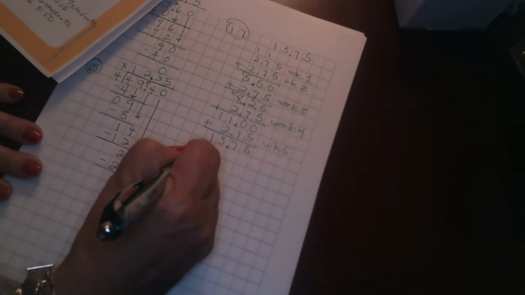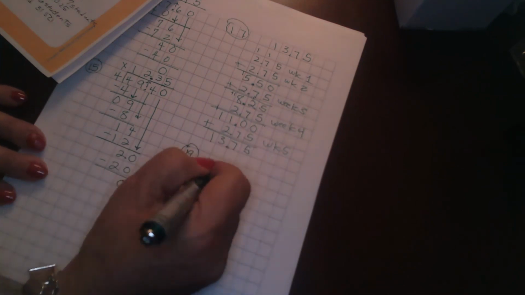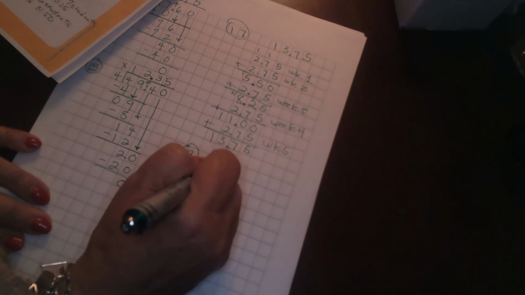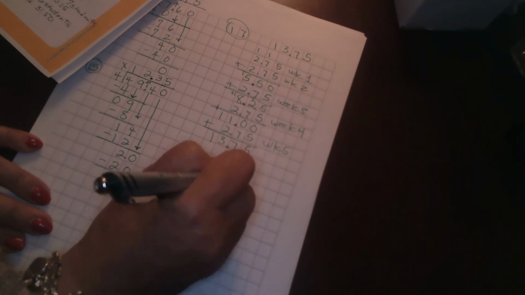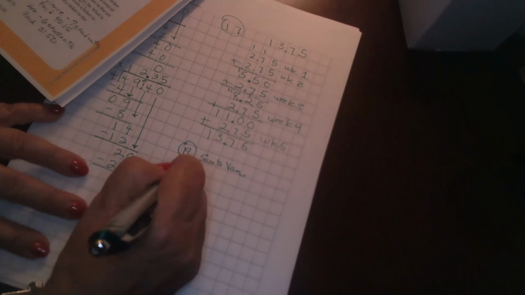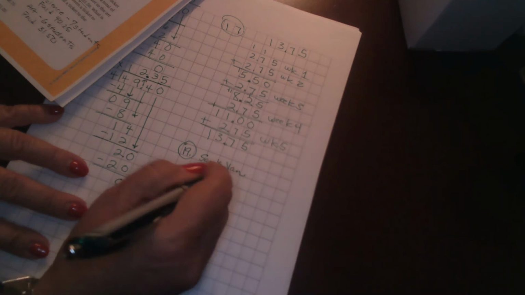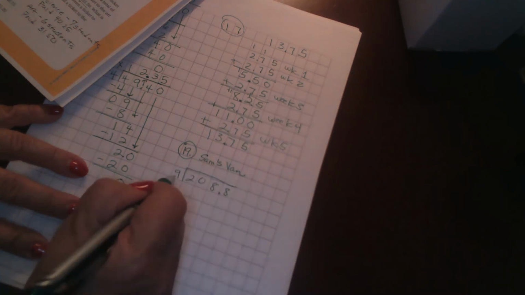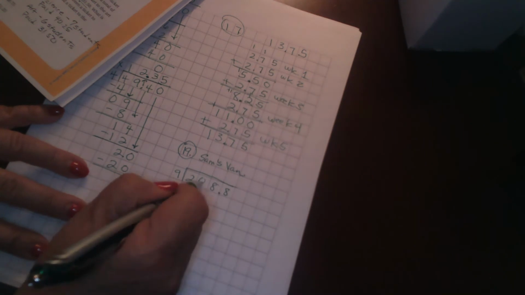So let's come over here to my paper and look at 19. This is the van, Sam's van. Here I have 9 going into 208 and 8/10. 9 cannot go into 2, but it can go into 20.